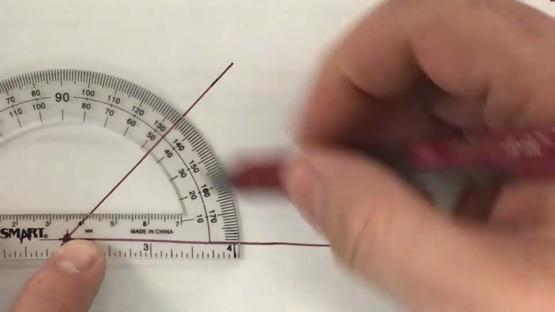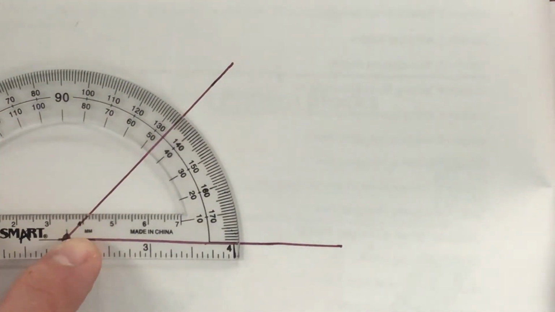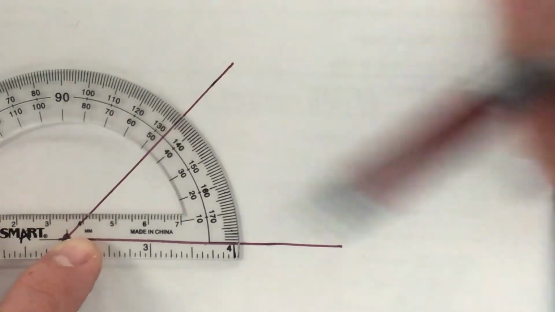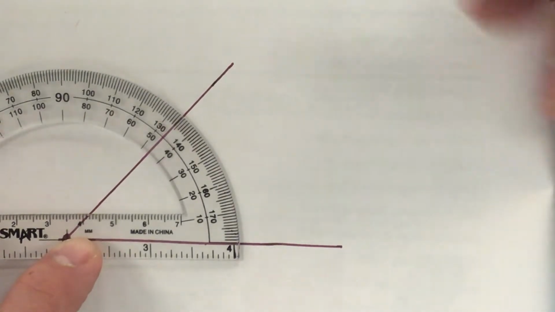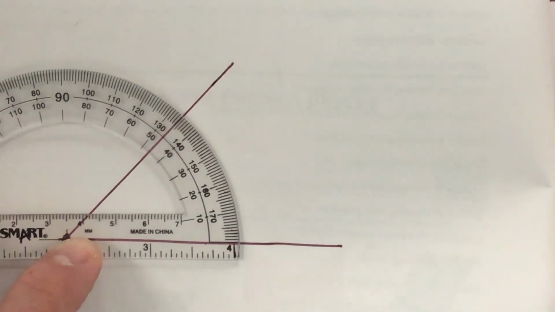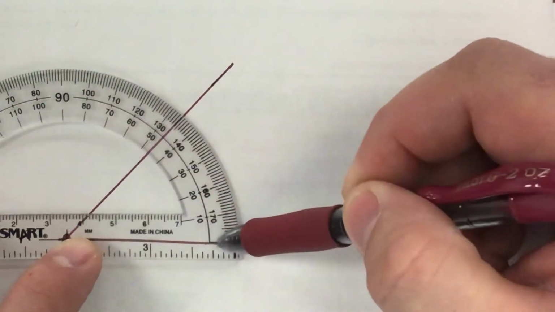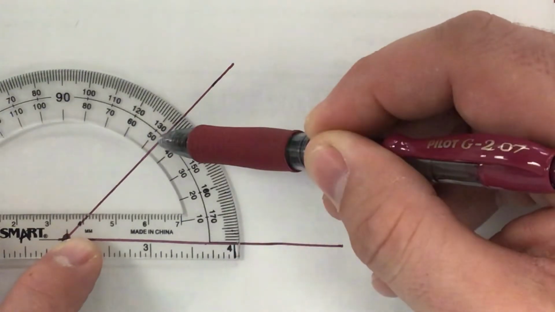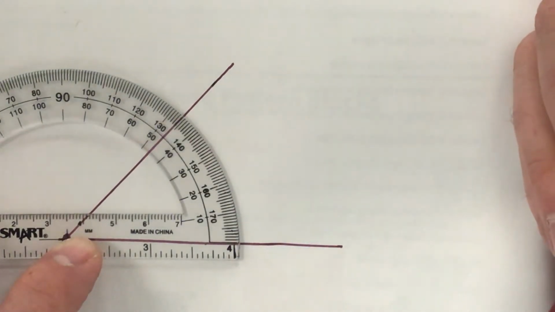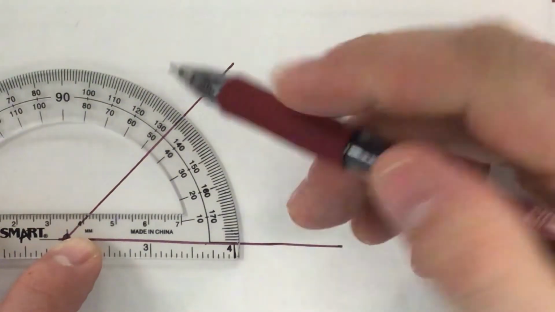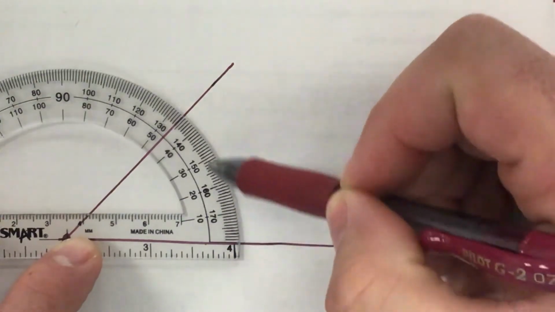Now you'll notice there's 2 sets of numbers on here. One of them is going to be less than 90, one of them is going to be more than 90. Why would they have that? Well, you can measure going left or right here, right? Angles aren't always going to look the same. Because my line goes to the right, I'm going to start at 0 there. And I'm going to work my way up, so I'm going to use the bottom numbers here. Obviously, it's less than 90. That's something else to keep in mind. That gives you another hint of why you wouldn't use the big numbers here.